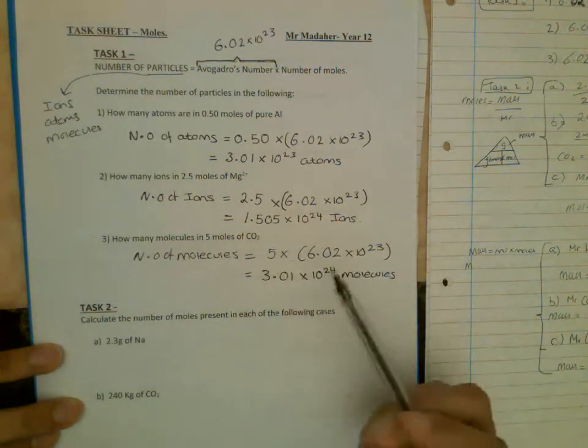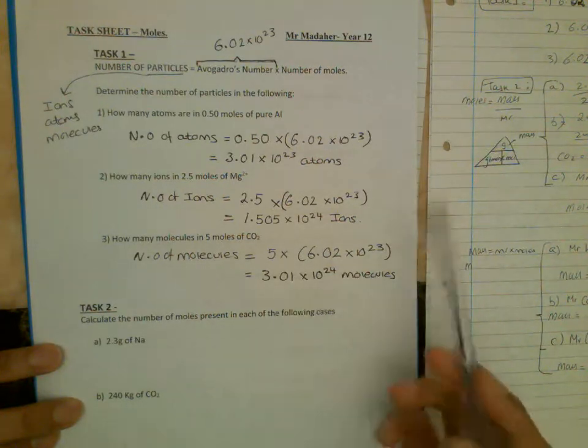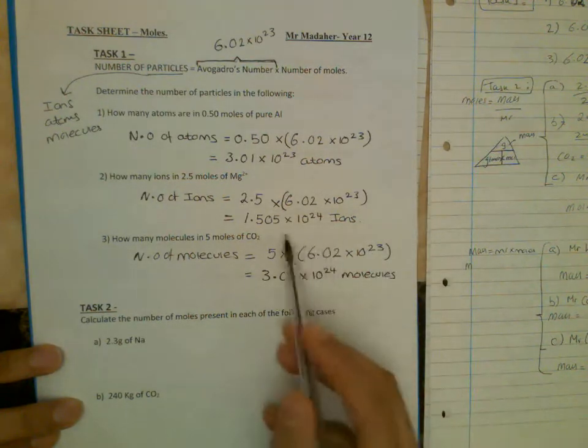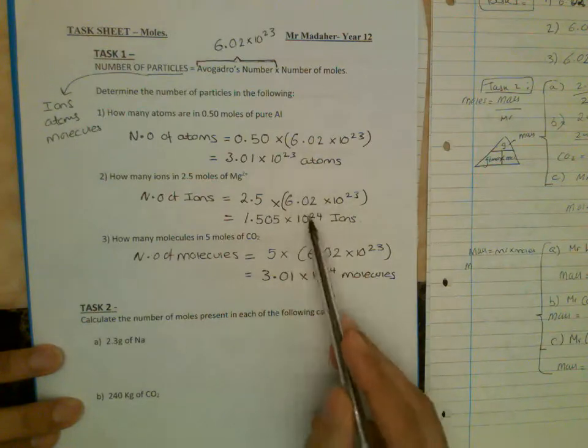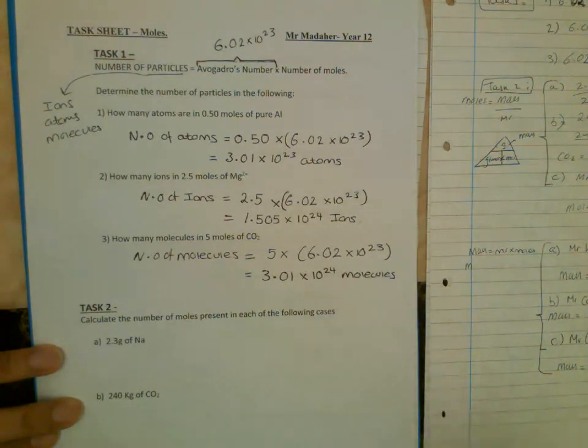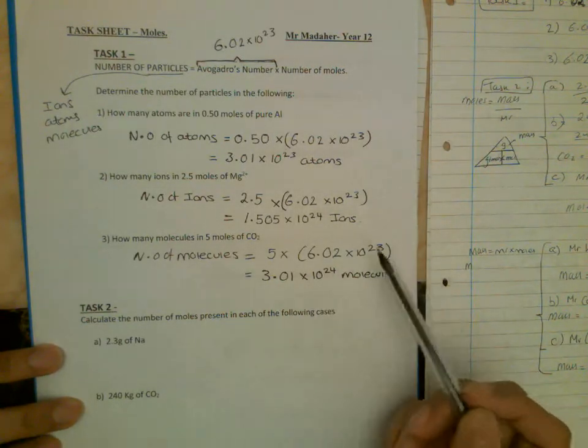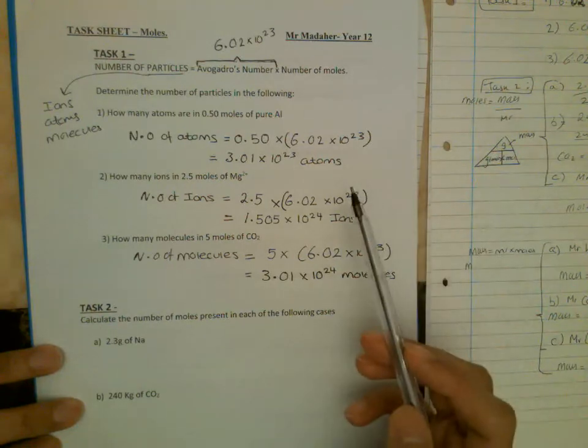Now, for those of you who are well versed in maths, you will know that with standard form, numbers to the power of 23, to the power of 24, it's a lot of molecules, a lot of particles, a lot of ions, a lot of atoms.